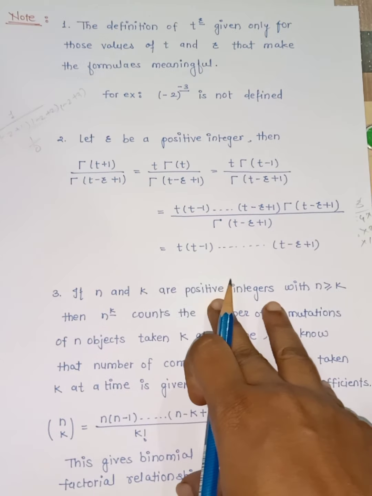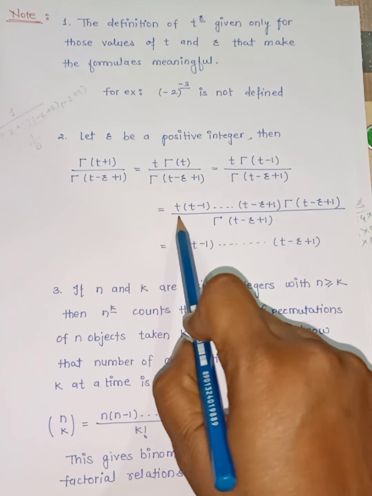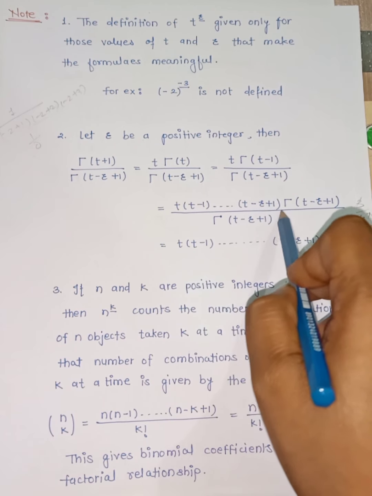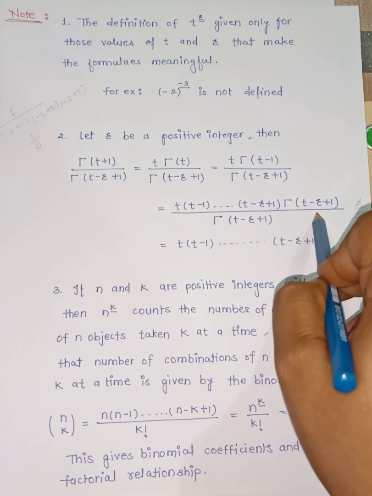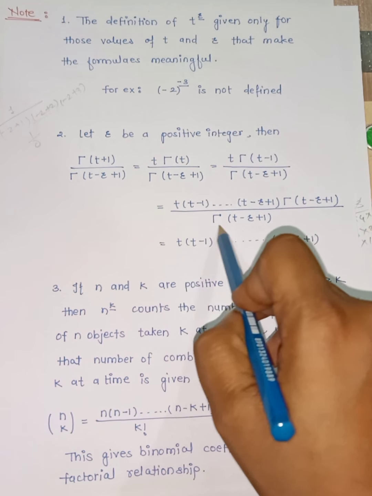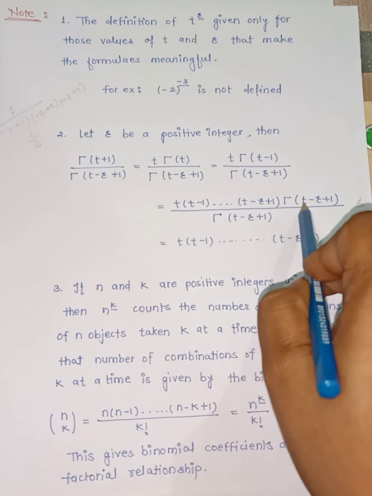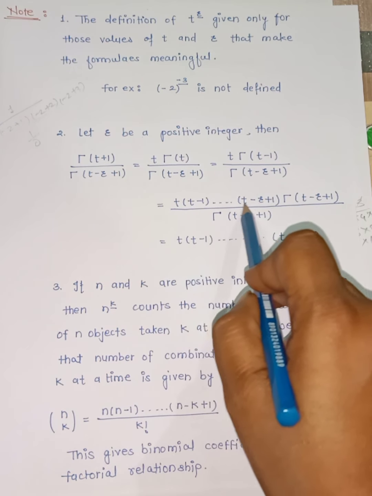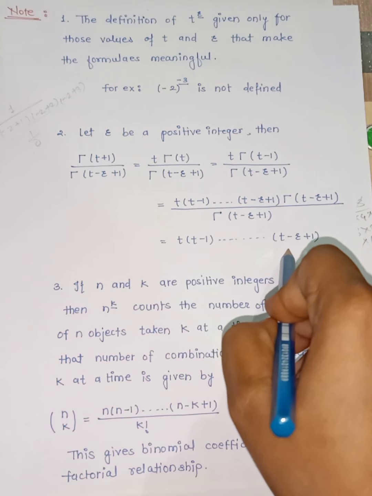Okay, and that is equal to t minus 1 and so on up to t minus r plus 1, gamma of t minus r plus 1 upon gamma of t minus r plus 1. So this will be cancelled and we will remain with t into t minus 1 and so on up to t minus r plus 1.